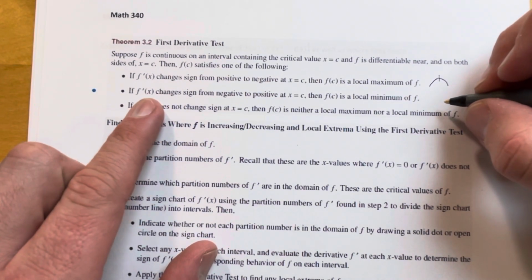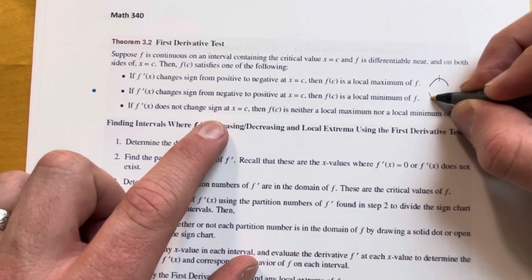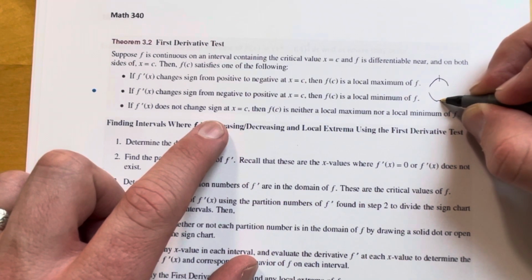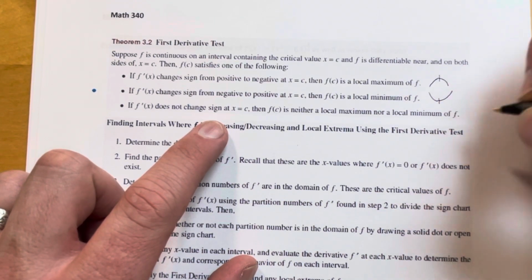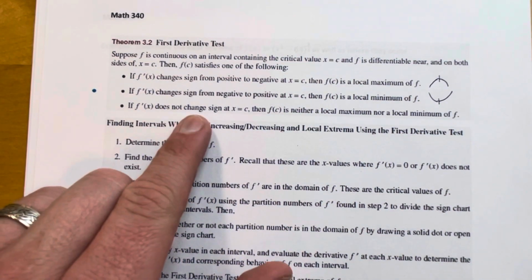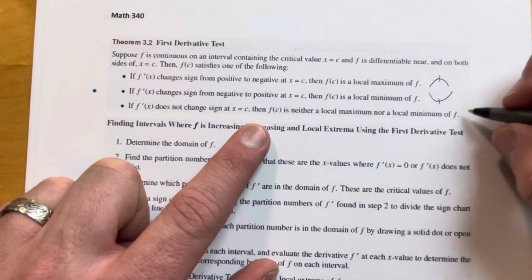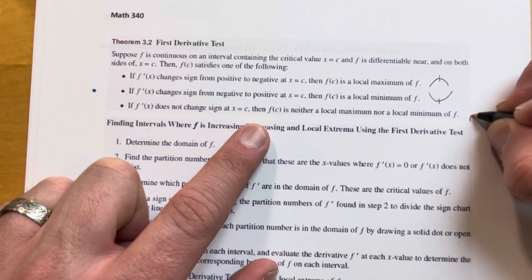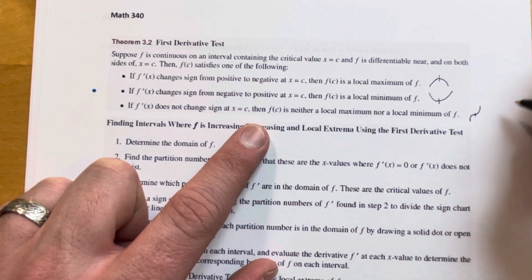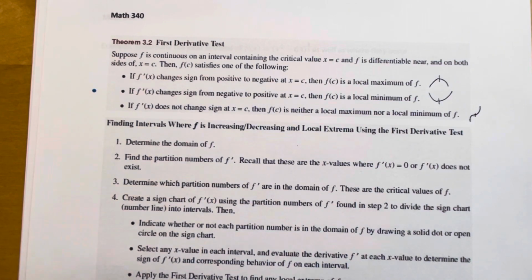The flip side of that, if f prime of x changes from negative to positive at x equals c, we have a local minimum. Negative means that my original function is decreasing. If f prime is positive, we're increasing. So it creates a lowest point when that happens. And then if we do not see a sign change at all in f prime at c, then we have neither a local minimum nor maximum. And that's because of that one example that we saw before. Here is something where I have a horizontal tangent right here, but we go from increasing to increasing. So there's no sign change in our derivative, and therefore we would not have a local extreme value right there.